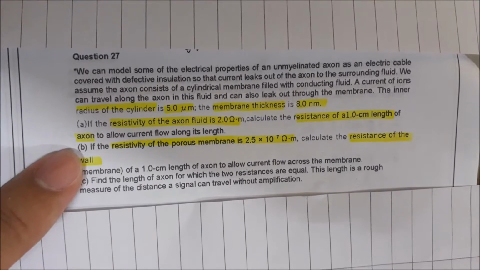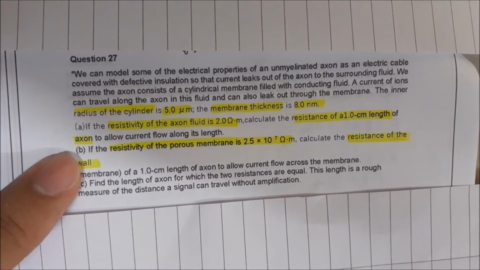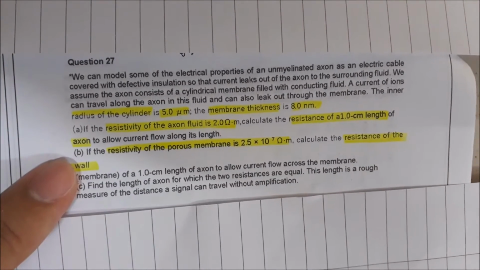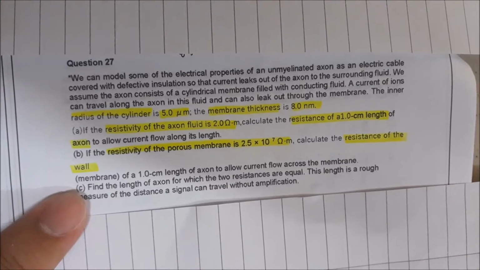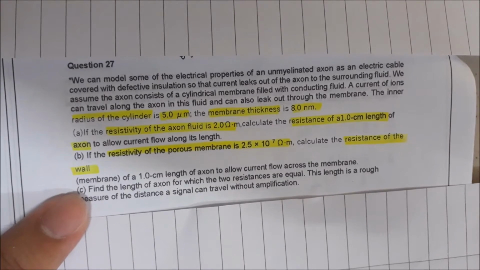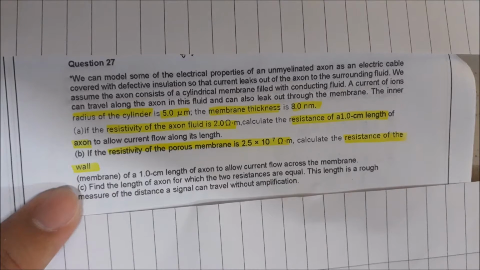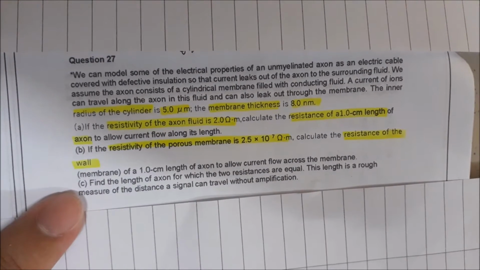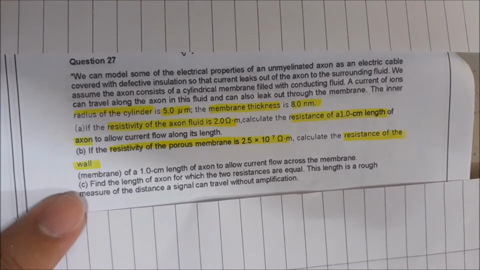And in B, if the resistivity of the porous membrane is 2.5 exponent 7 ohm meter, calculate the resistance of the wall membrane of a 1 centimeter length of axon to allow current flow across the membrane. And in part C, find the length of axon for which the two resistances are equal. This length is a rough measure of the distance a signal can travel without amplification.